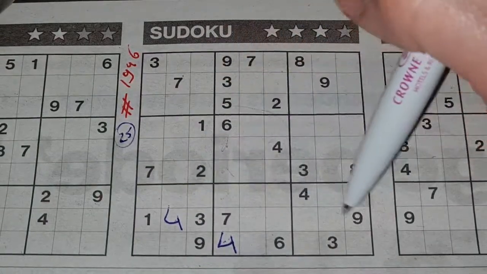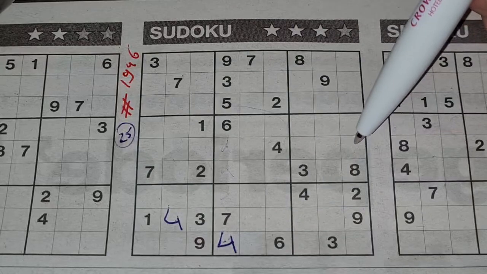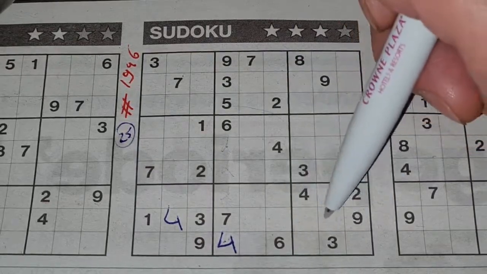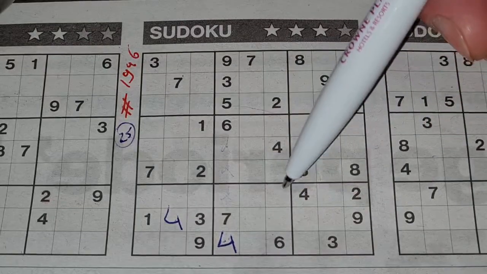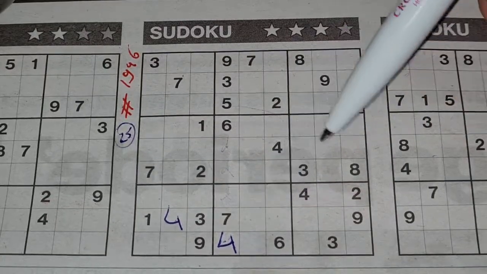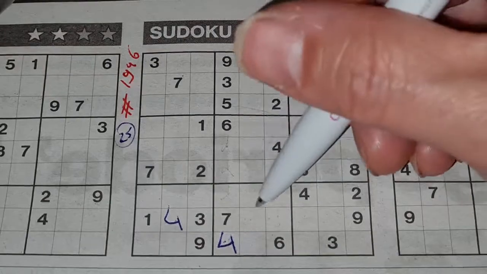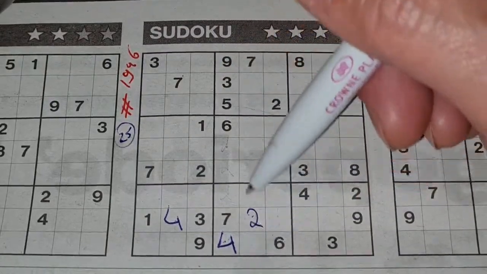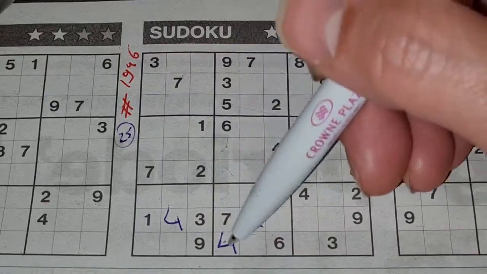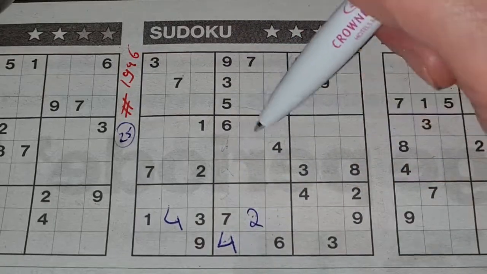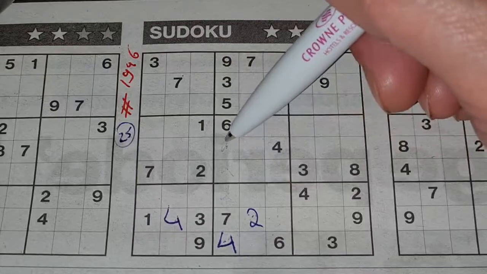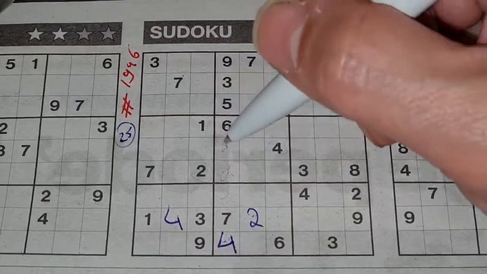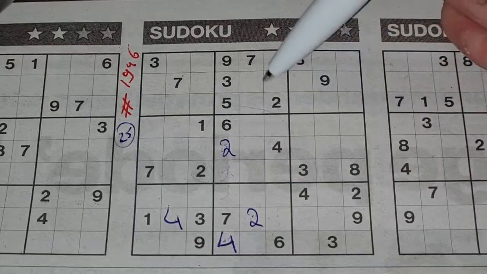In this row, 4 missing numbers. One of the missing numbers is 2. We see here 2 in this big square, so no 2 in those 2 boxes. So the 2 could be here or there. We see there 2, no 2 there. 2 should be here. 2 in this column, 2 in the middle column, so the column next. Only 2 places for the 2, here or there. We see here 2, no 2 there. 2 should be there.